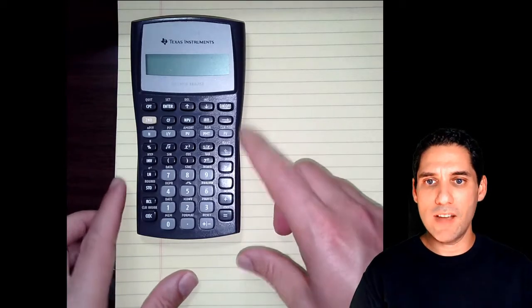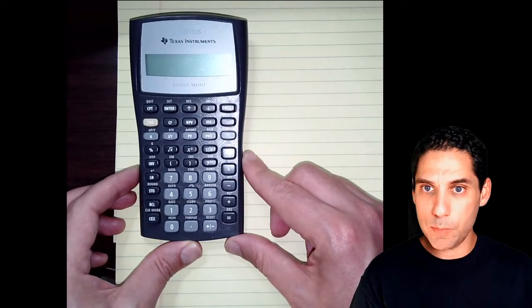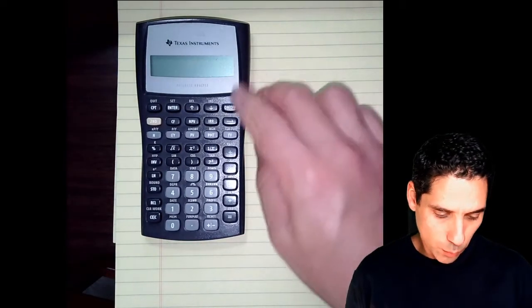But if you're using a financial calculator like this, the one I'm using is the Texas Instruments BA II Plus. With any calculator, one of the most important things is the number of decimal places. That's the first thing you should be careful with: how many decimal places your calculator is set to show.